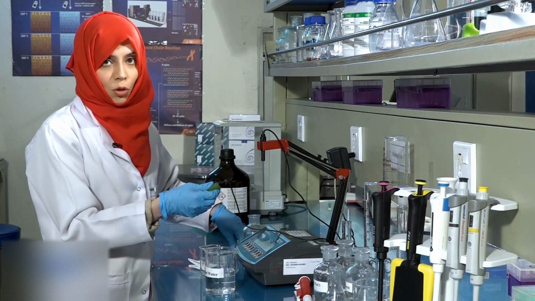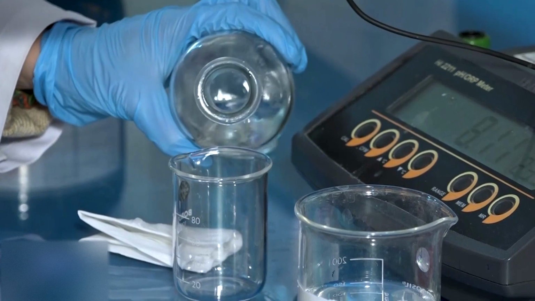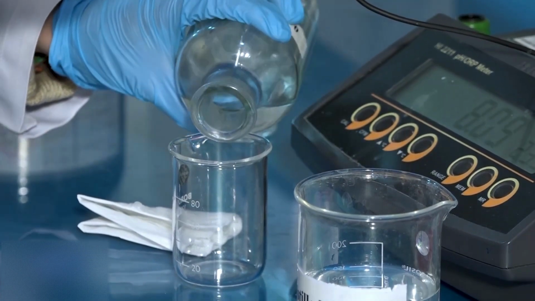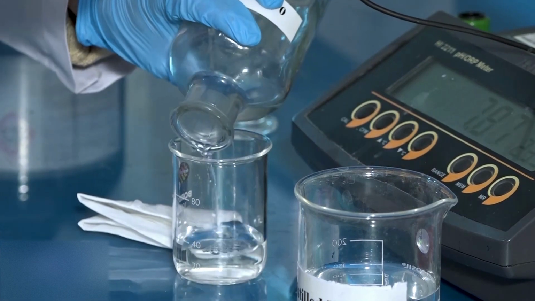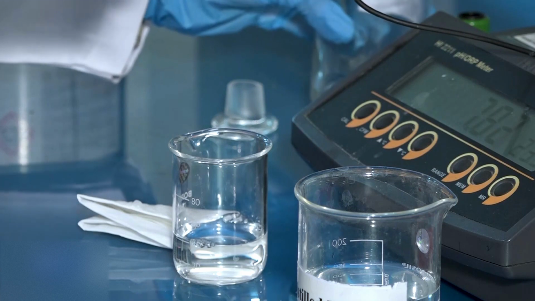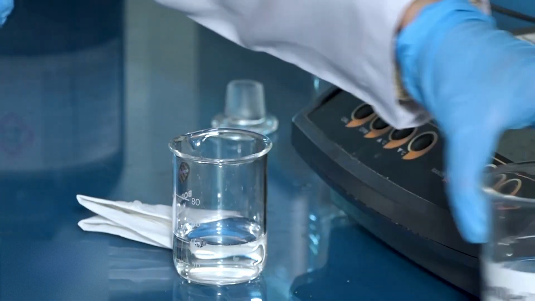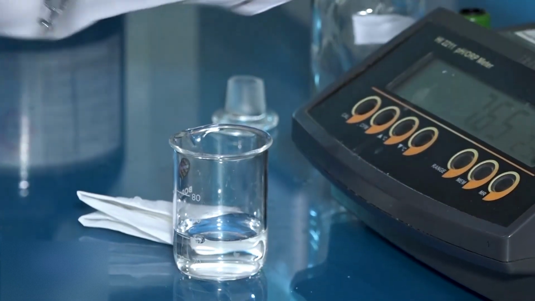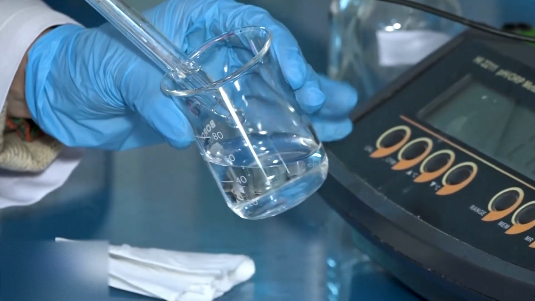Pour the test solution in a beaker and immerse the bulb in this solution.